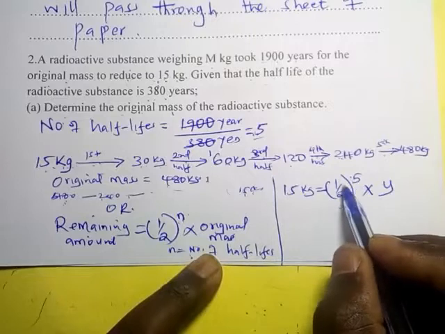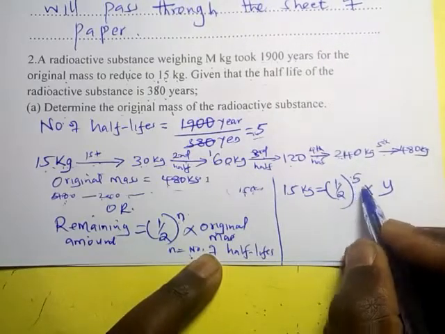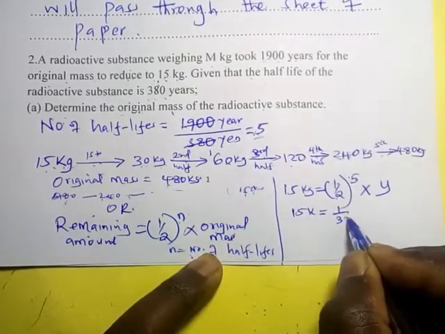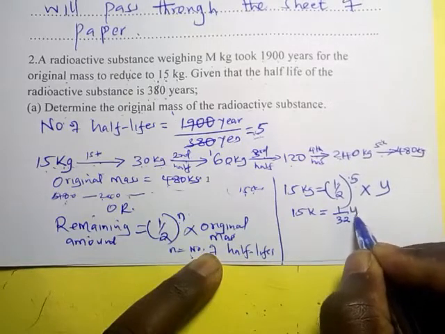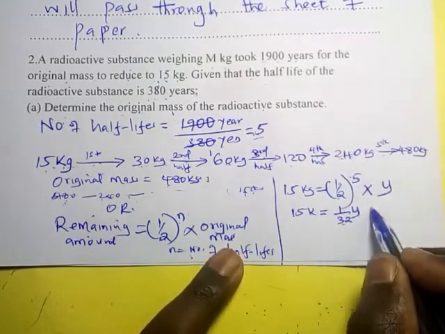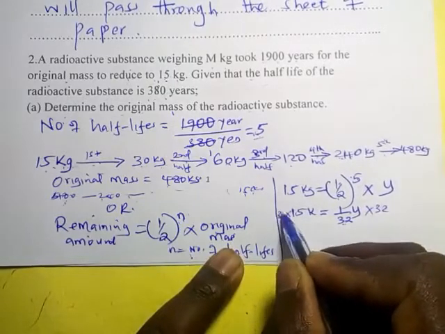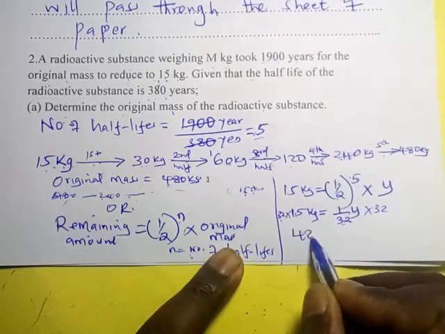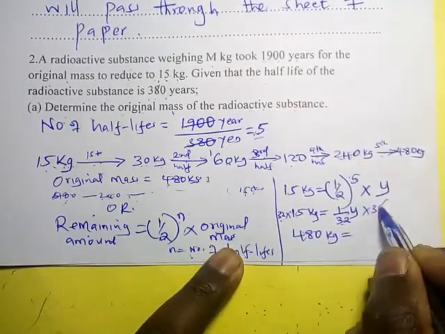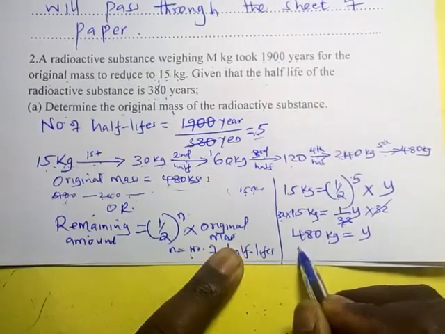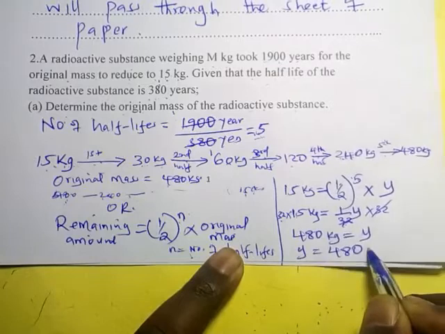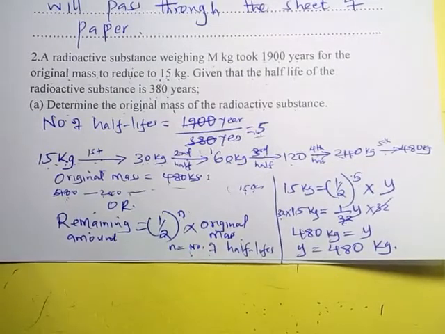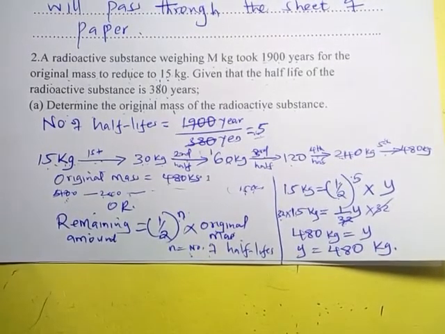So use your calculator. 1 over 2 raised to power 5 is 1 over 32. So that is 15 kg equal to 1 over 32 times y, which is y over 32. We want to remove the denominator, so multiply by 32 on both sides. So 32 times 15 is 480 kg, which is equal to y. So the original mass y is 480 kilograms. You can use either of these methods to get what you want.